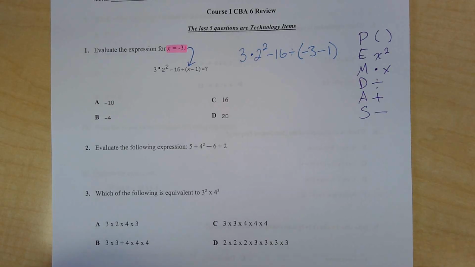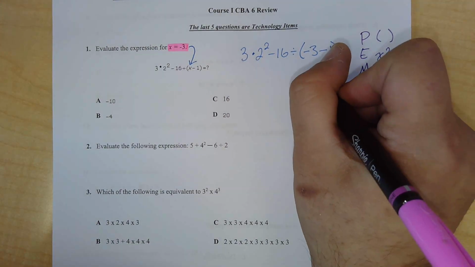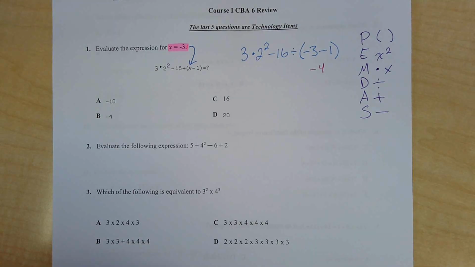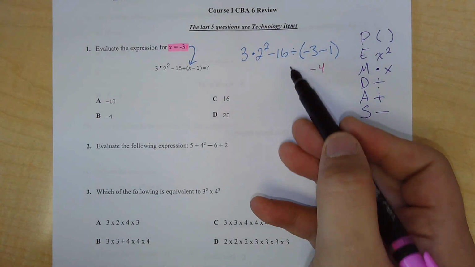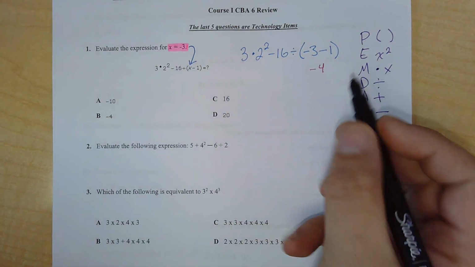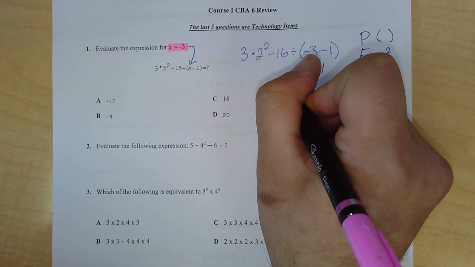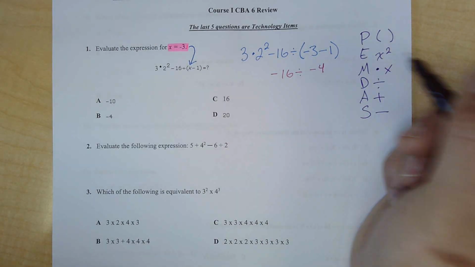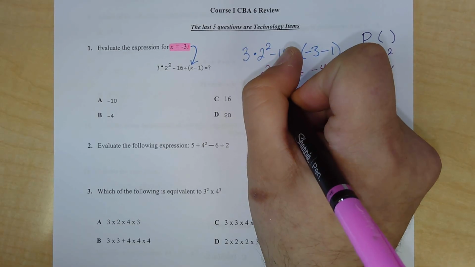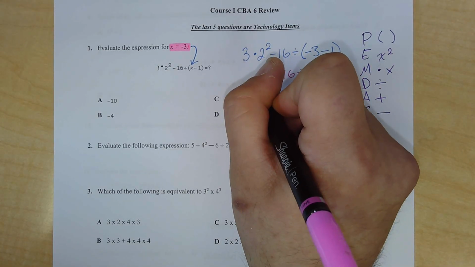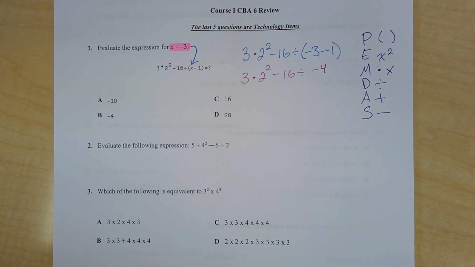So the first thing that we're going to do is work on what's going on inside of our parentheses. And what's going on inside our parentheses is -3 minus 1. Now that's going to give us a -4, and I'm going to write that right here. I'm literally just dropping everything else, okay? Divided, 16 minus, 2 squared times 3.